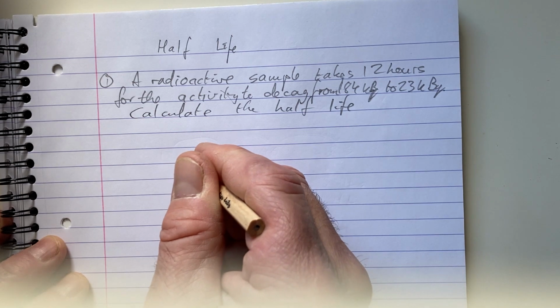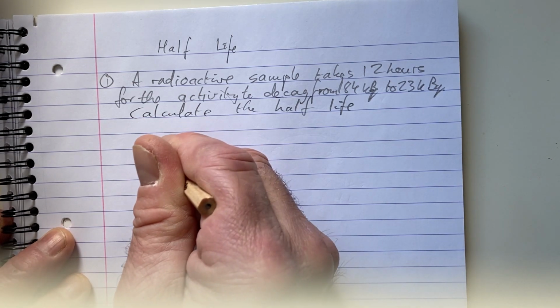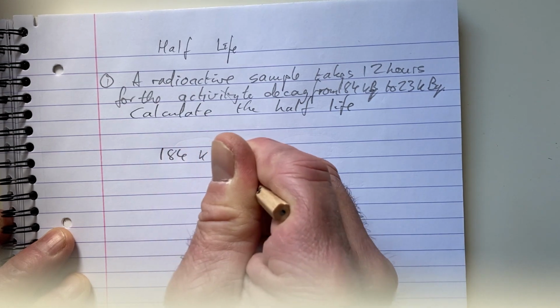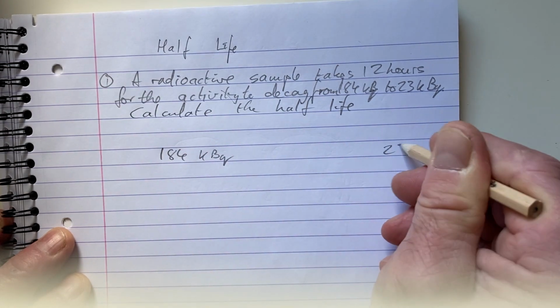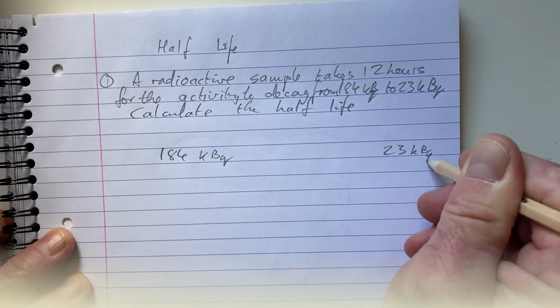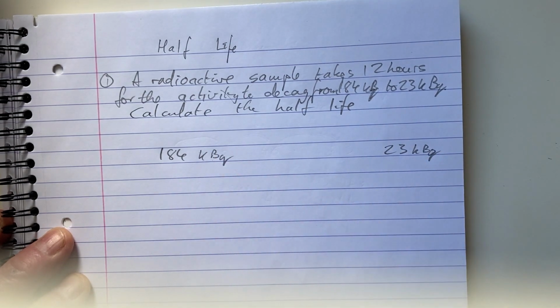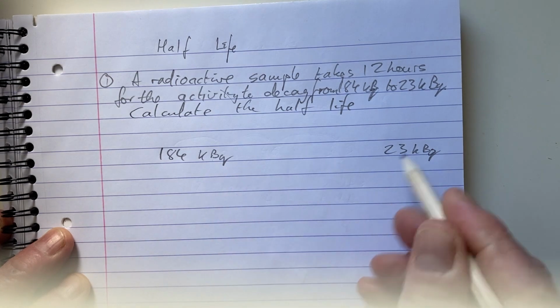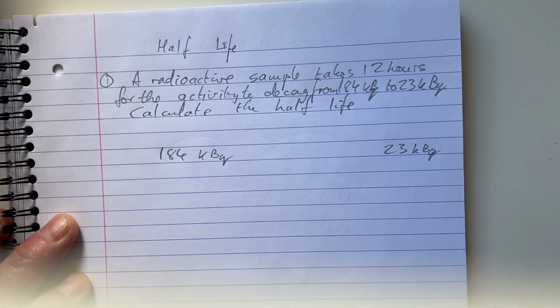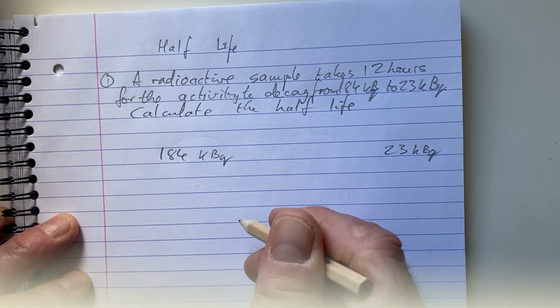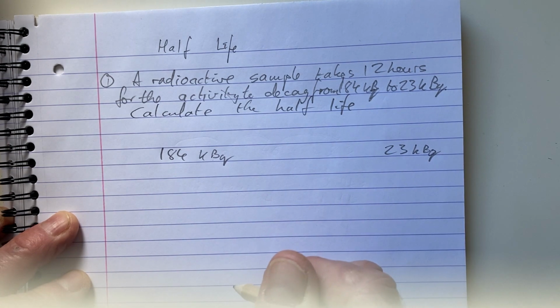First thing to do is to get the data down in terms of the initial activity, which was 184 kilobecquerels, and the final activity, 23 kilobecquerels. The actual units don't matter too much as long as they're the same before and after. So you've just got to check that you've actually got them both in kilobecquerels. National 5 always has numbers that will half quite happily to get from the initial to the final.